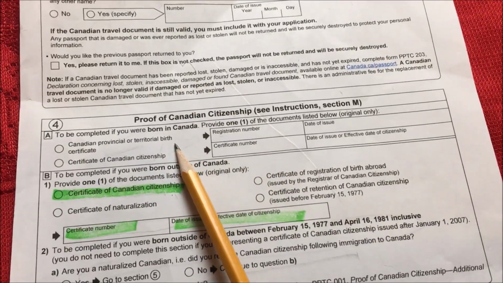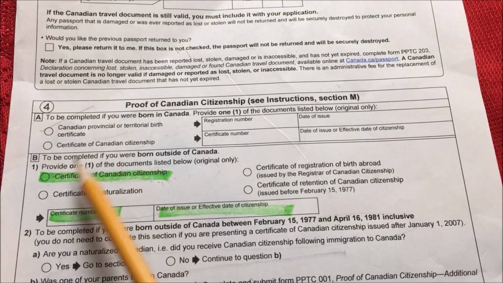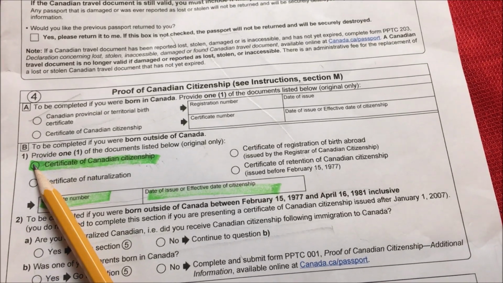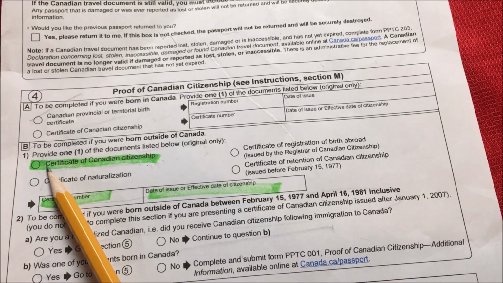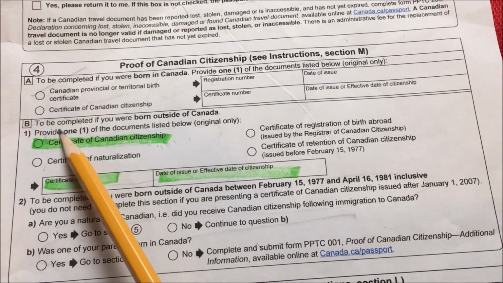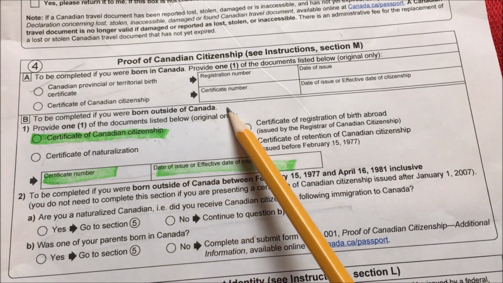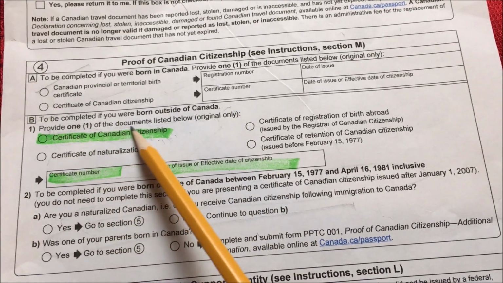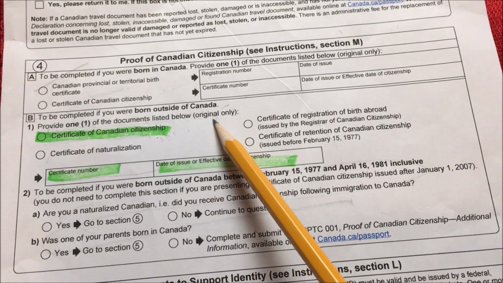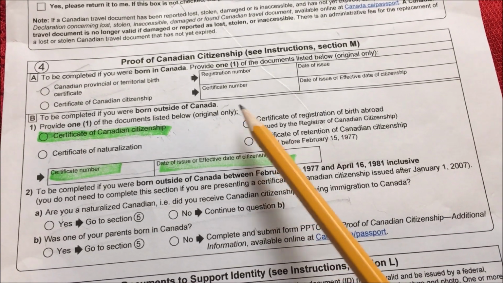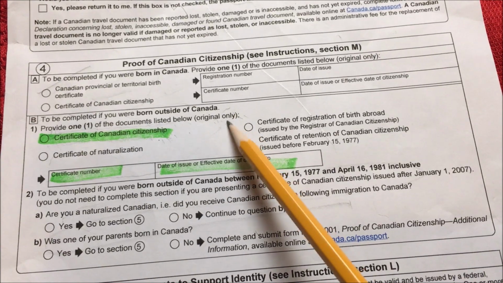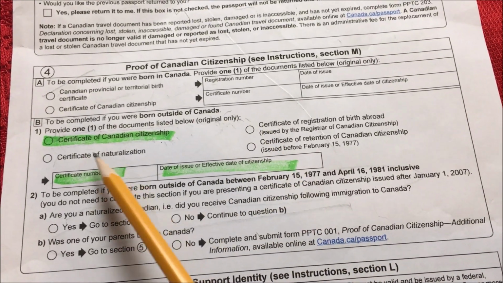And then proof of Canadian citizenship, you're gonna skip this A section and then move to B, because like I said, this video is just for the immigrant like me who became a Canadian citizen. So to be completed if you were born outside of Canada, provide one of the documents listed below, original only. Don't worry, guys, because they will return it back to you anyways.